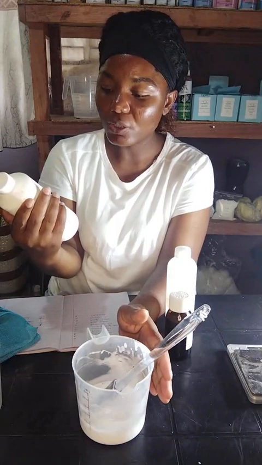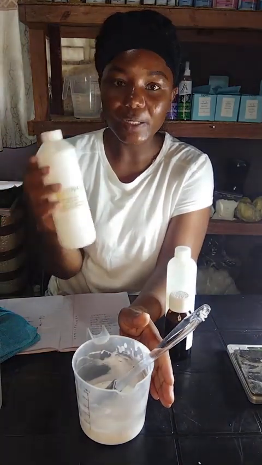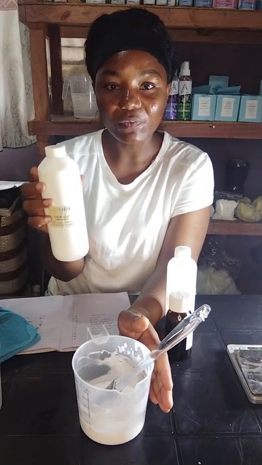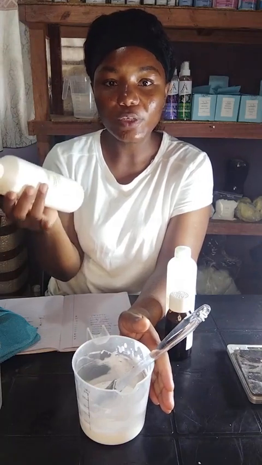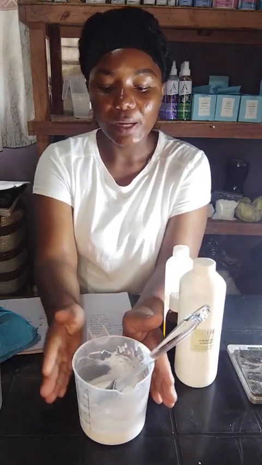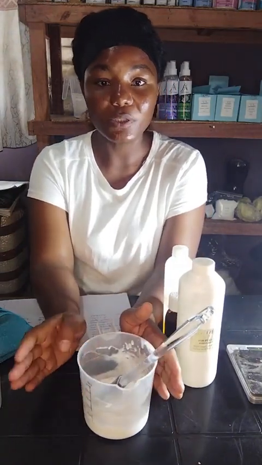For example, I'm using Euxyl PE9010. This is a broad spectrum preservative, so it will kill all the bacteria in the formulation. So that's the thing. And another thing is, this is just for personal use.